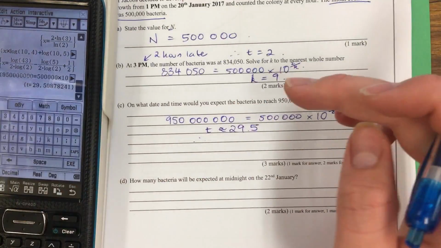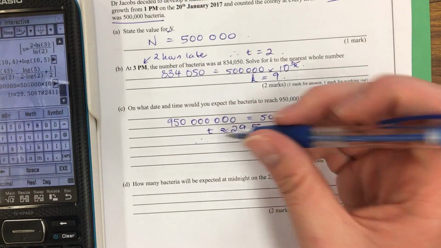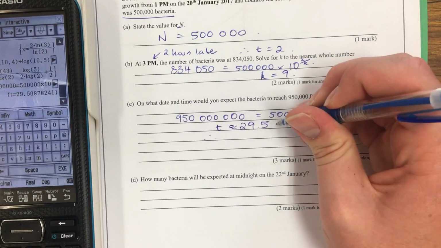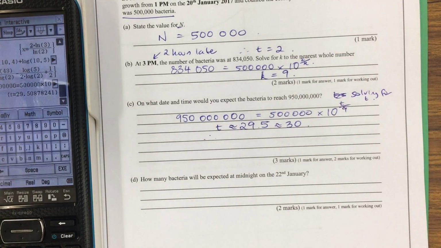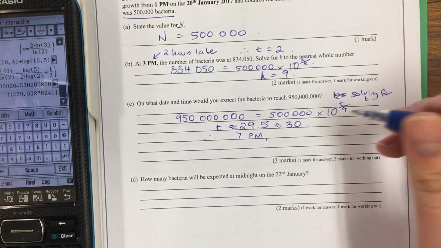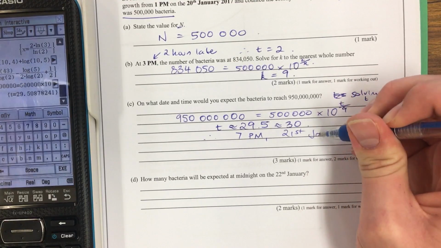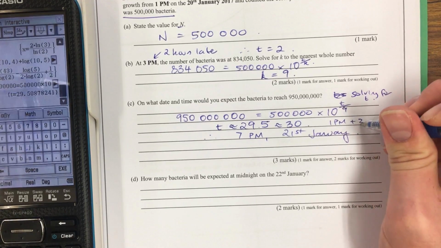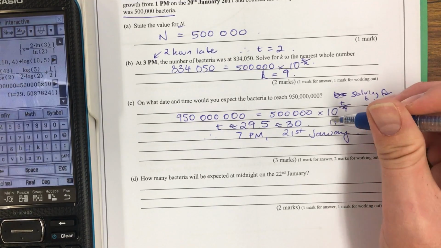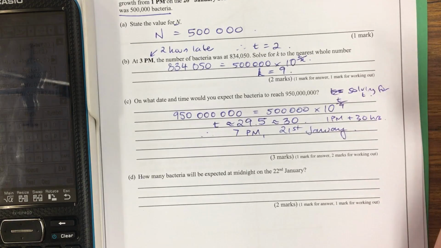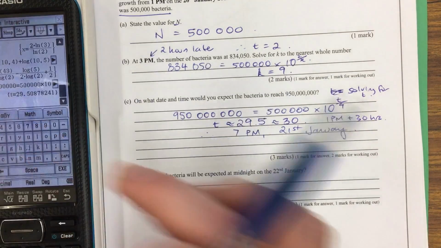Well, 24 hours later would make that 1 p.m. the next day, so which would be approximately 30. And so we want to know what's 30 hours later, so that's going to be at 7 p.m. on the next day, which is the 21st of January. Because 1 p.m. plus 24 hours would be 1 p.m. that day, and then we need 6 more hours after that, so therefore it would be 7 p.m.